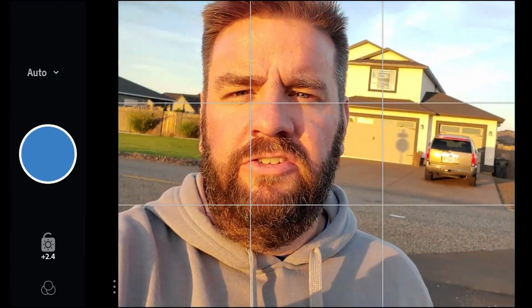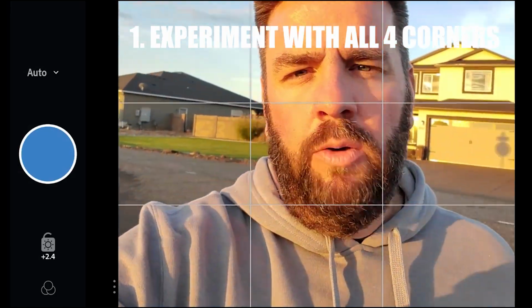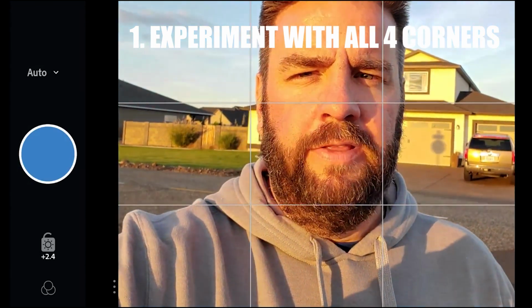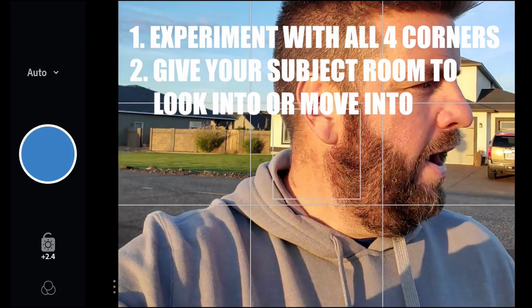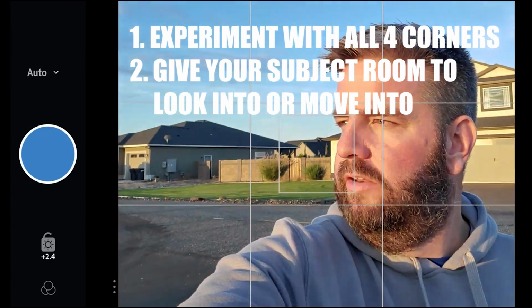There are Mr. Johnson's tips for using the rule of thirds successfully. First one is experiment with the four corners with whatever you're shooting. Decide which one is going to work best for the subject you're shooting. The second one is if your subject is looking a certain direction or moving a certain direction, put them on the rule of thirds point that gives them room to look into, like this.